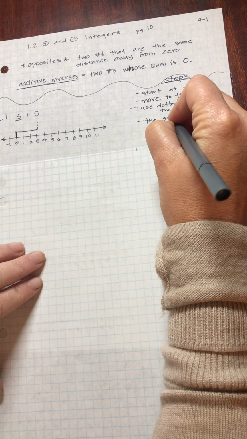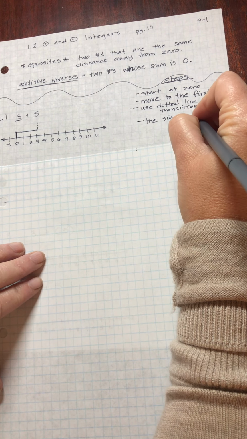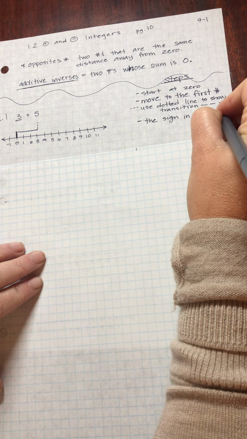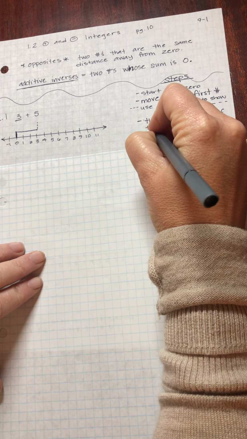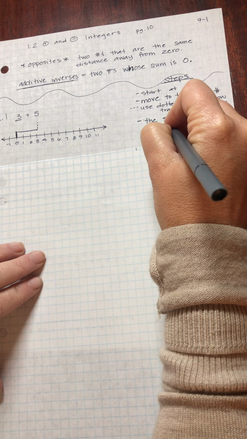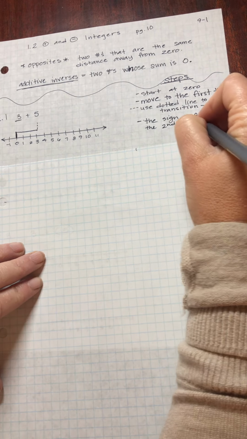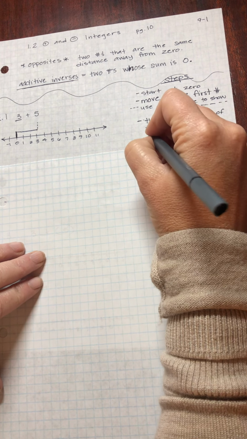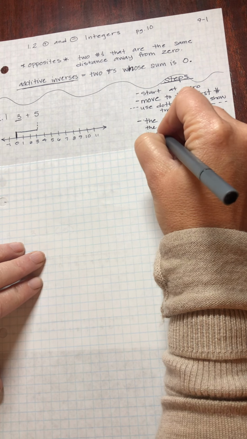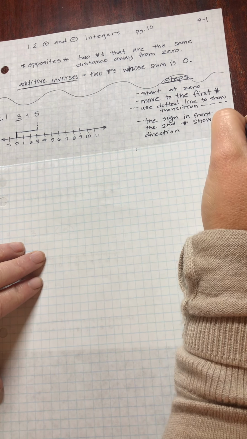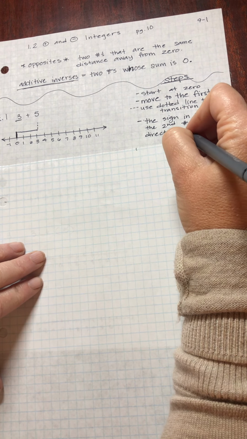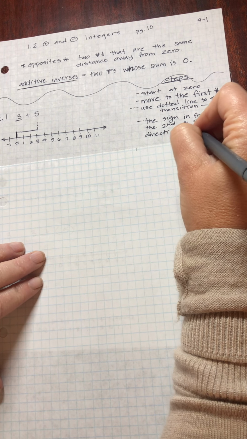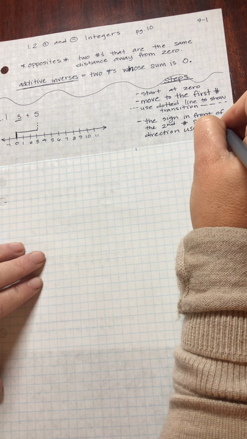The sign in front of that second number determines the direction. So we're going to use an arrow.